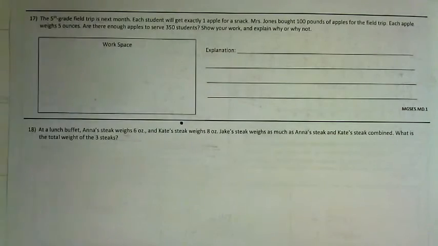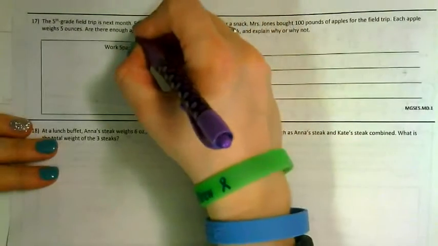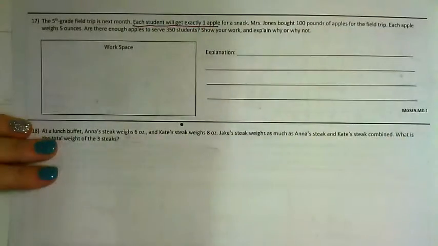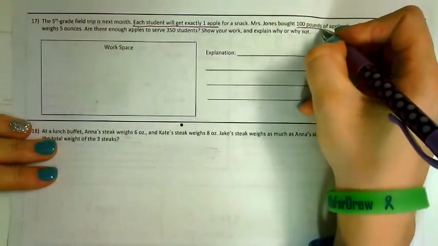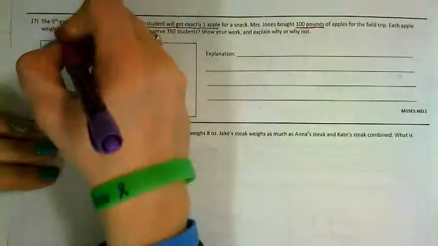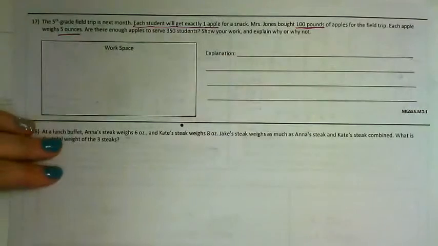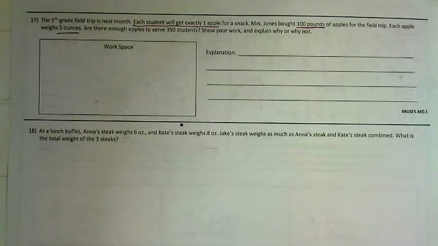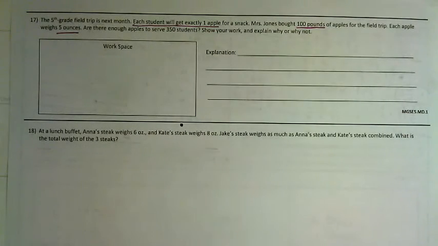So let's talk about what we know. We know that each student is going to get exactly 1 apple. Miss Jones bought 100 pounds of apples, and each apple weighs 5 ounces. We need to figure out, are there enough apples to serve 350 students? Well, I can't do anything with it right now because it's talking about pounds and ounces, and I can't do any sort of math when I have 2 different units of measurement.